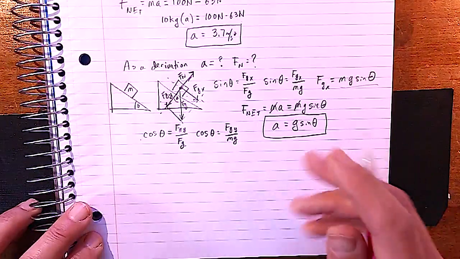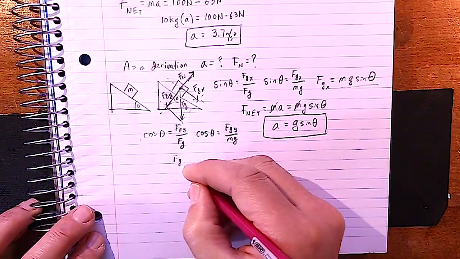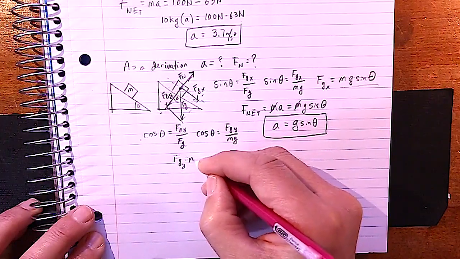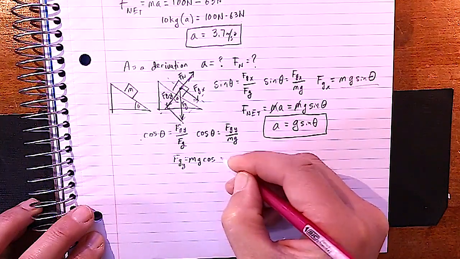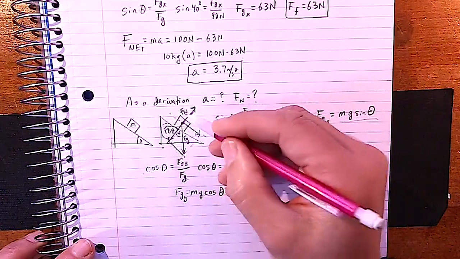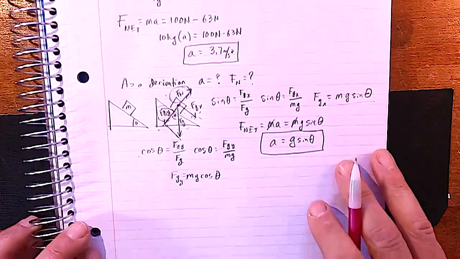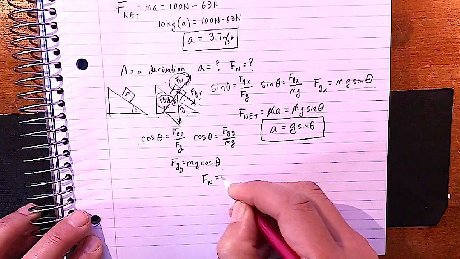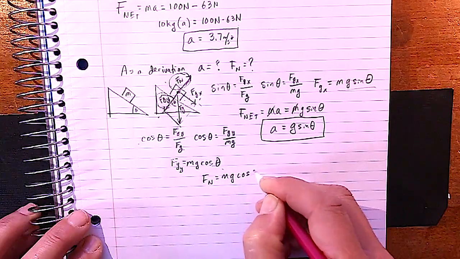And therefore, we can say that FGY is equal to, cross multiplying, mg cos theta. And because FGY is equal to Fn, Fn equals mg cos theta.